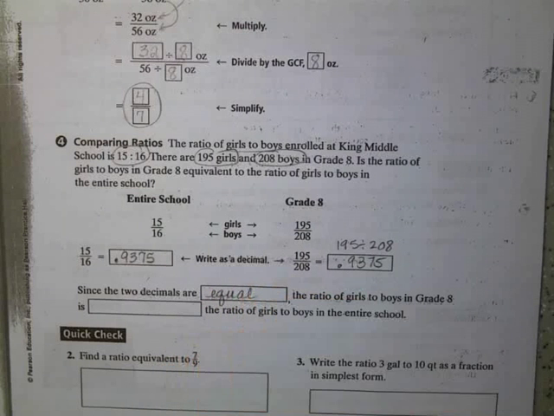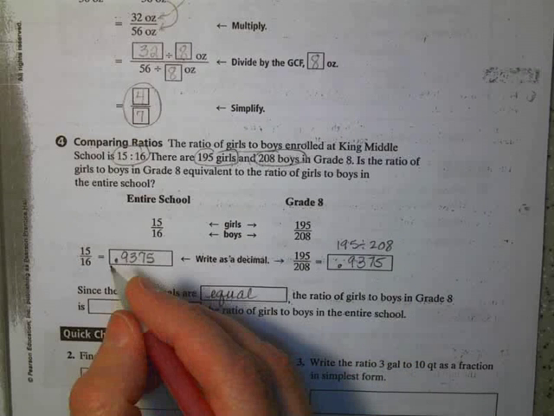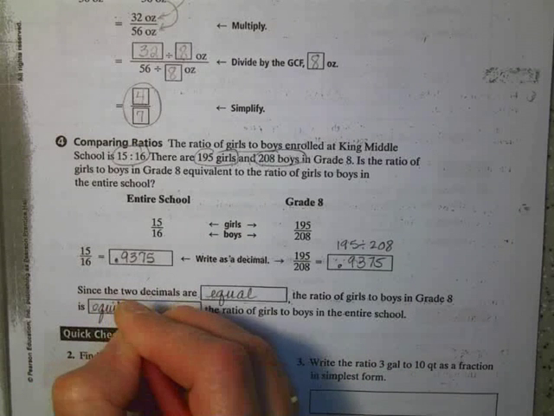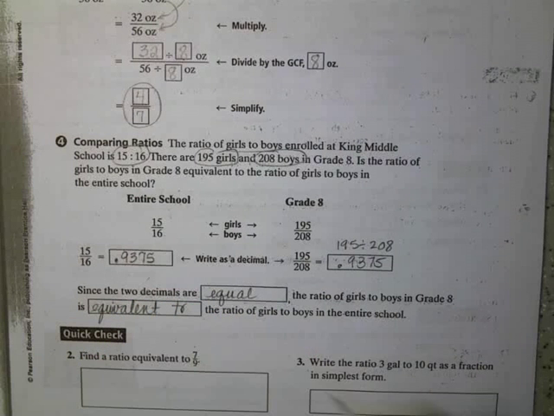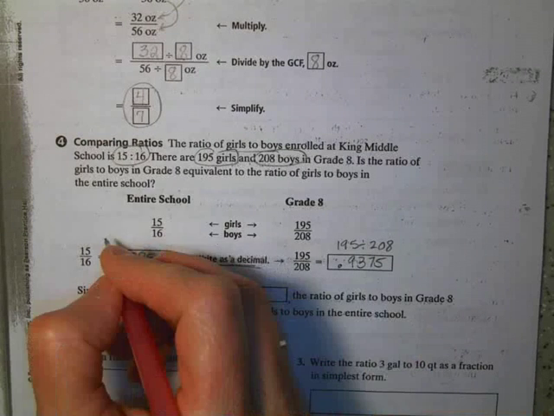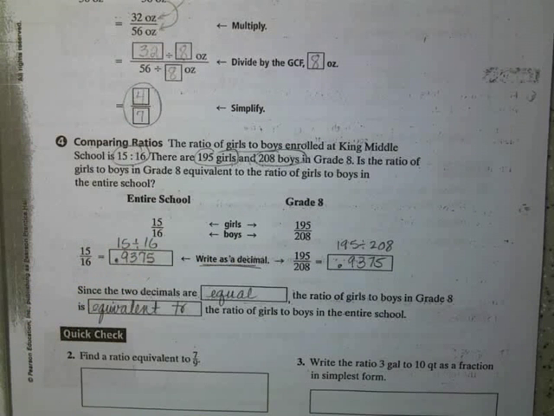Since the two decimals are equal, the ratio of girls to boys in grade 8 is equivalent to the ratio of girls to boys in the entire school. So here again, write as a decimal, first term or numerator divided by denominator, and then compare.